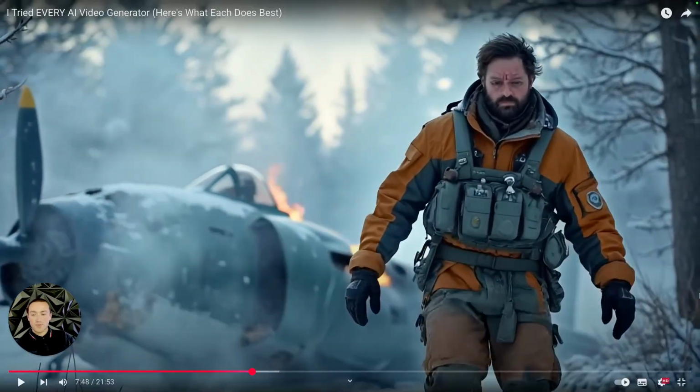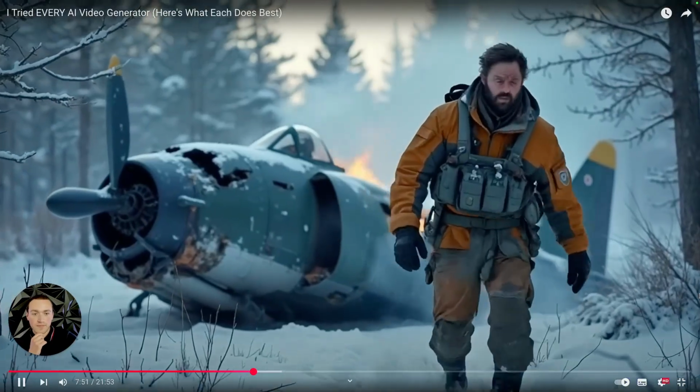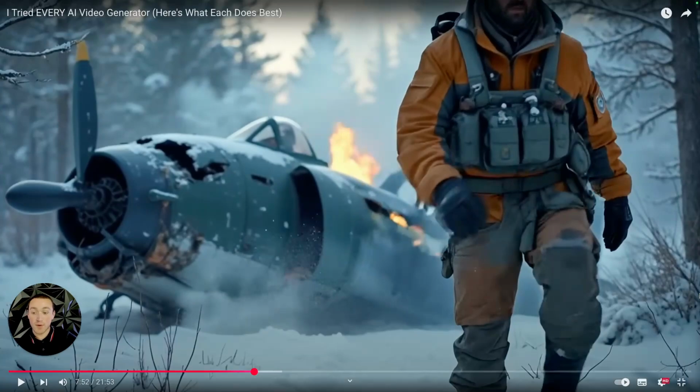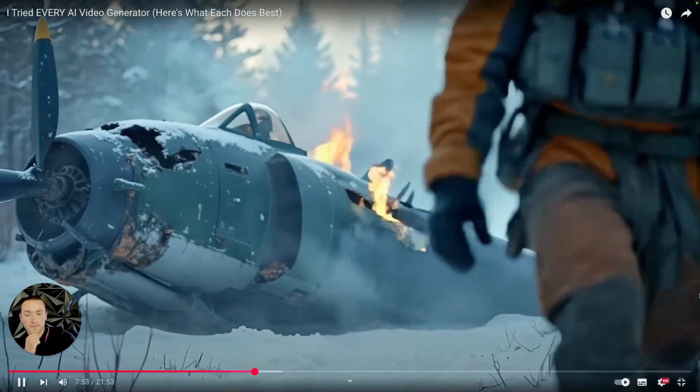It's cool. The way it's moving is pretty AI though. And then we have the master one. Much better, much better. There's barely any difference between them. I like the master one a little bit.